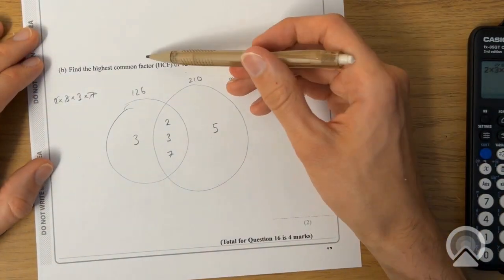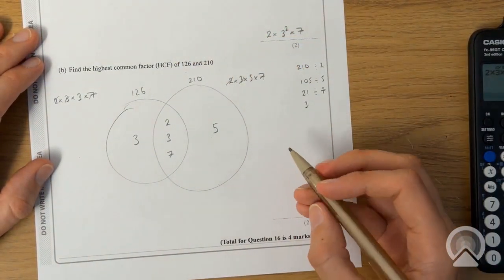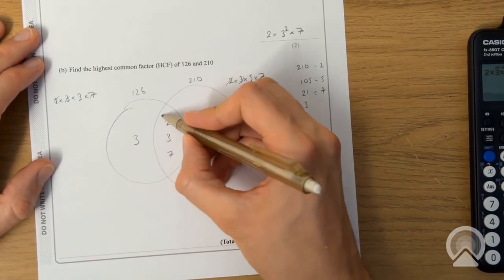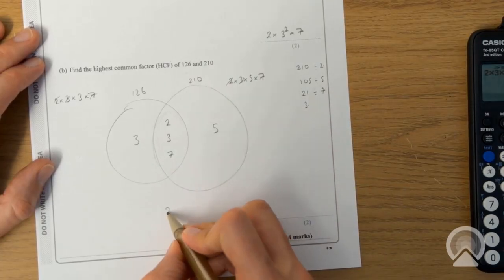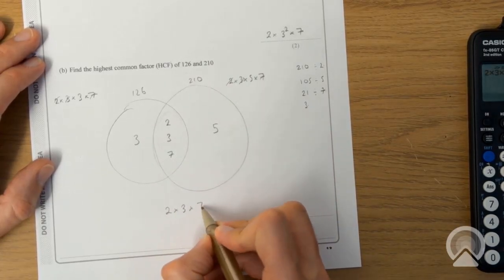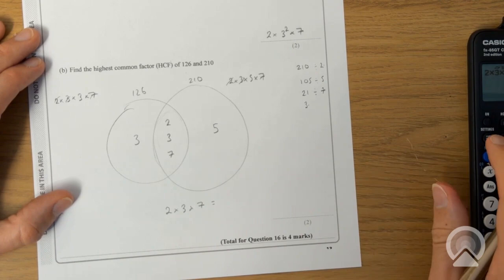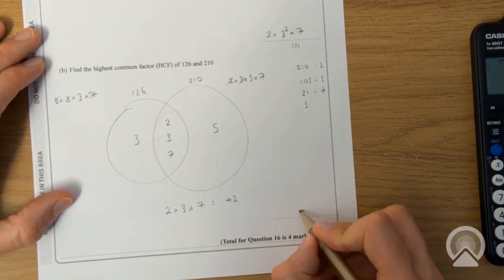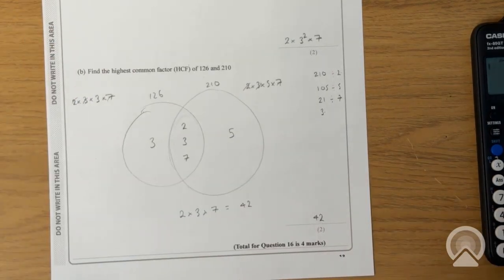Now, to work out the highest common factor, we need to multiply all the terms that both of these numbers share. In this case, we just multiply these 3 together. So the answer is 2 times 3 times 7, which you put into your calculator, is 42. That's it for part 2.